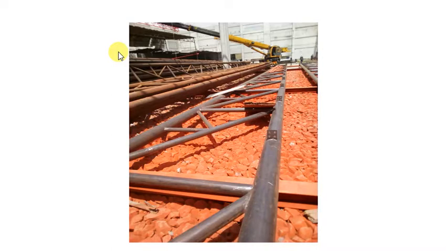The question is, why do trusses have basic shapes as triangles? If you look at the smallest shape in a truss, it is a triangle. If you look at the biggest shape in a truss, it is a triangle. But why?